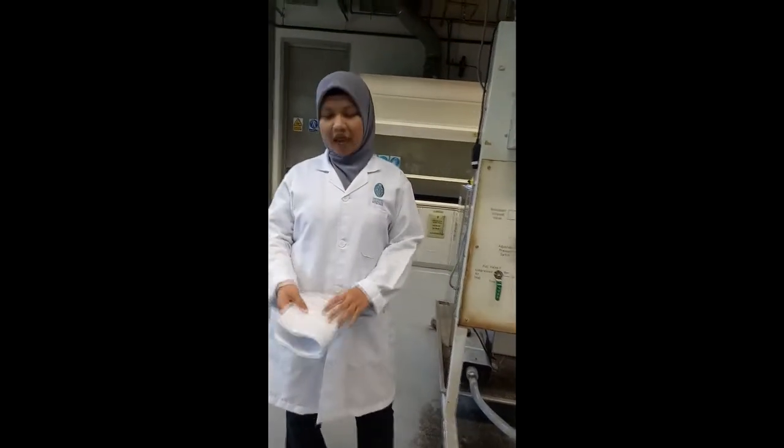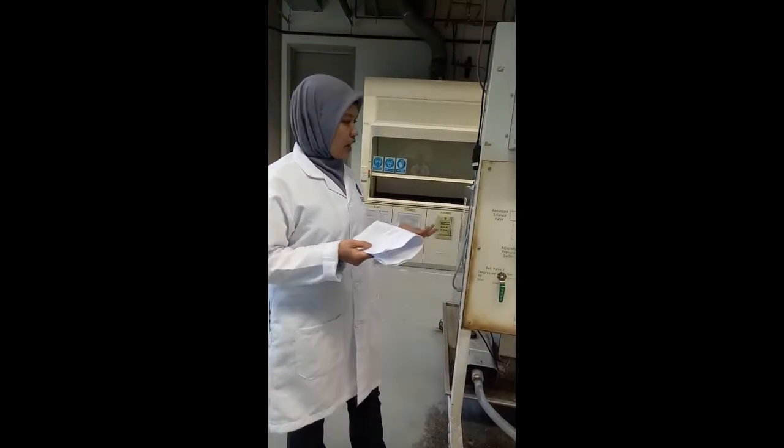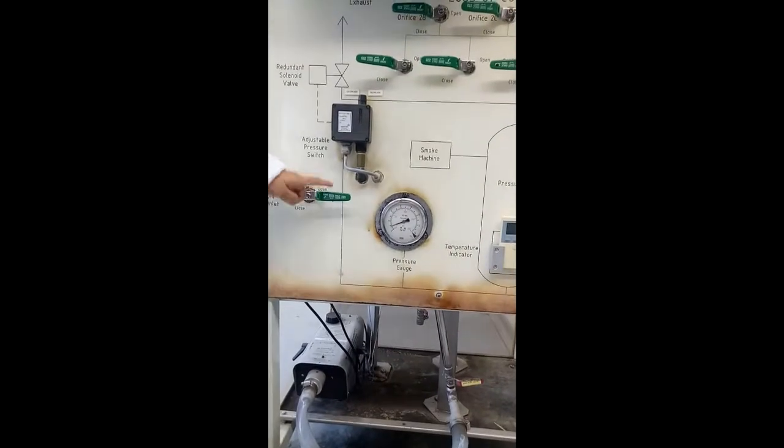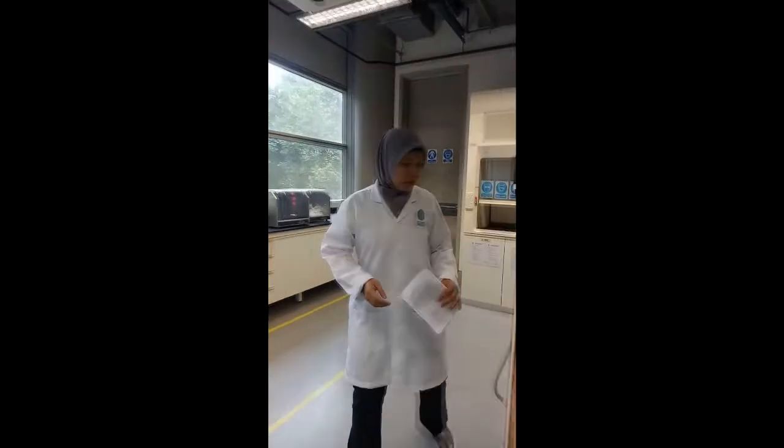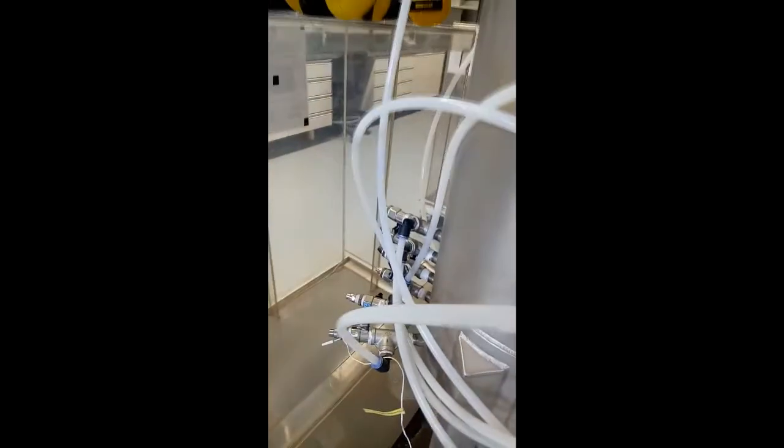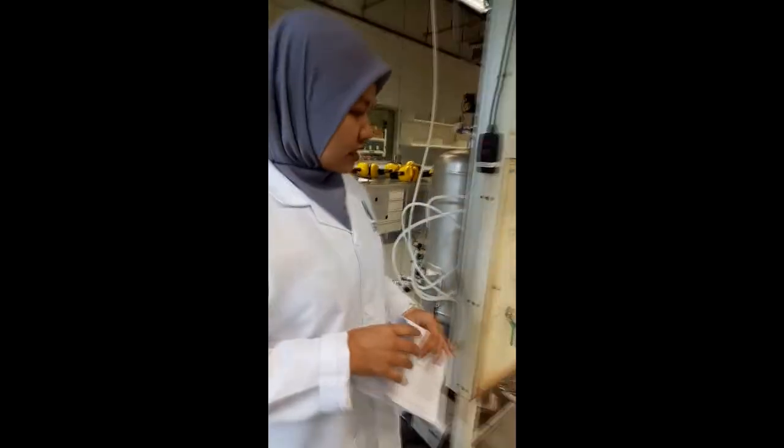For experiment A, our objective is to determine the effect of pressure head on the maximum flow of the orifice at different sizes but at the same level. Fill the tank until 1 bar. After that, we open valve 1 and at the same time measure the discharge time using the stopwatch, and we repeat.